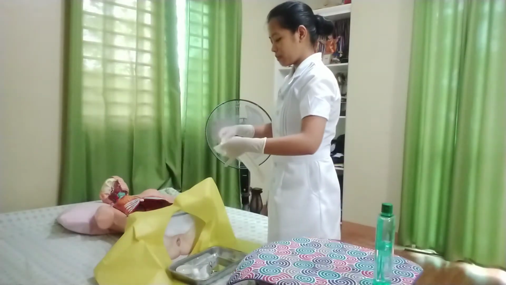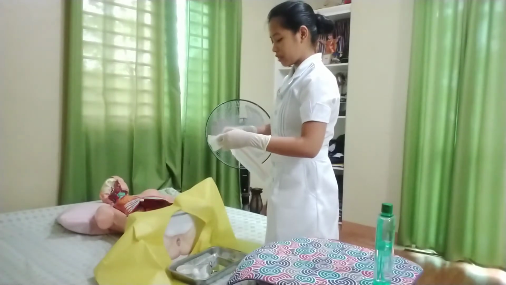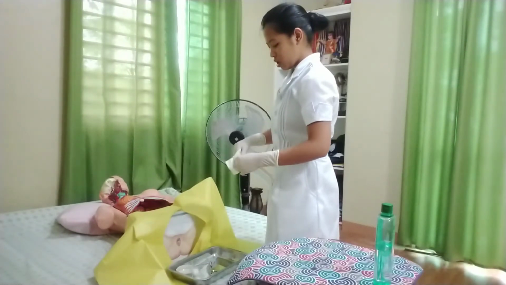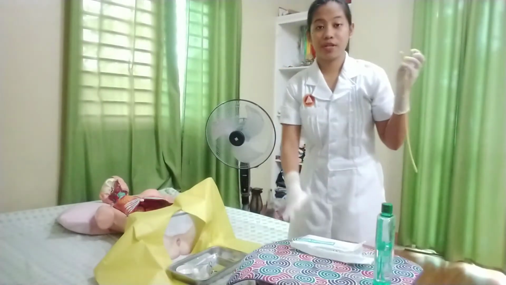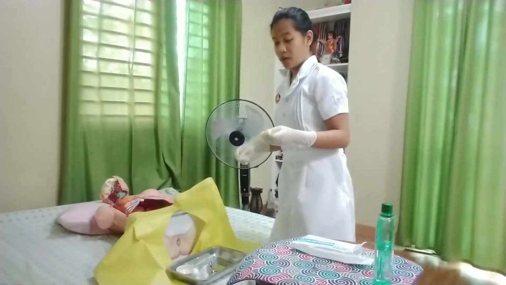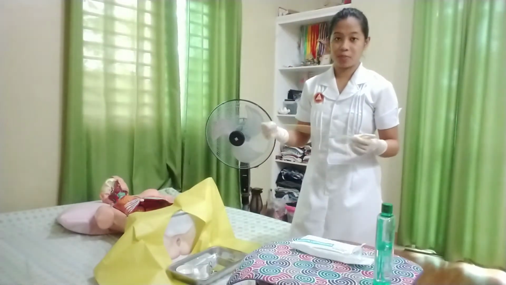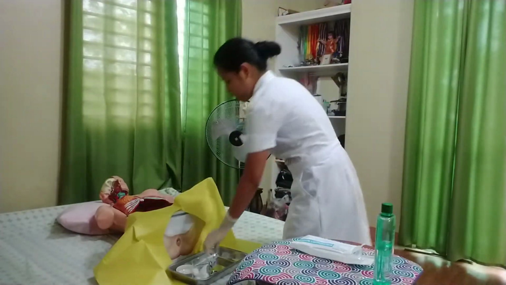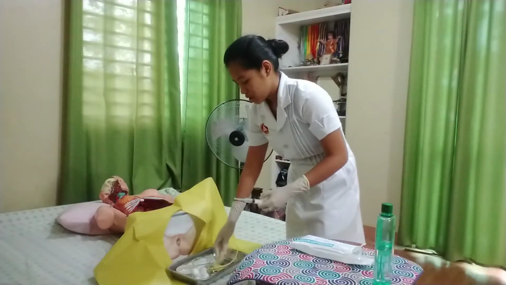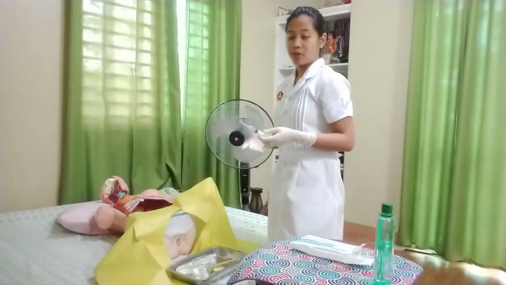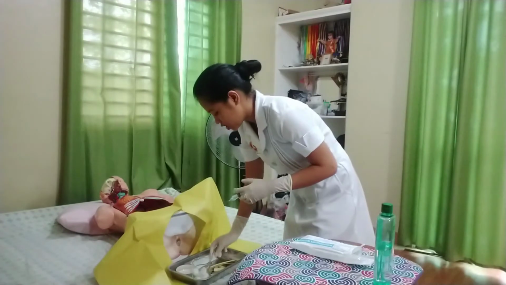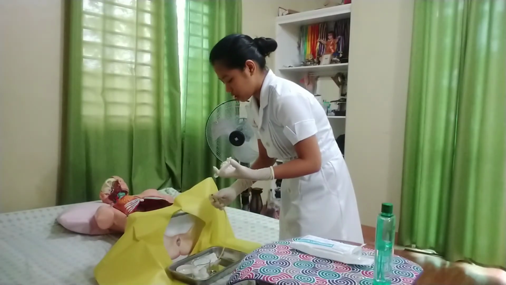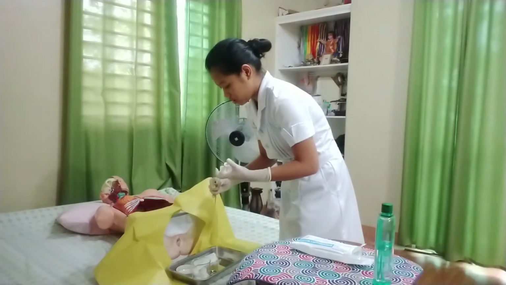So we will check the catheter. First we will check the balloon of the catheter to see if it is inflating properly. So we will have here the syringe prefilled with sterile water. We will remove the cap of the tip of the syringe and insert it into the injection port.